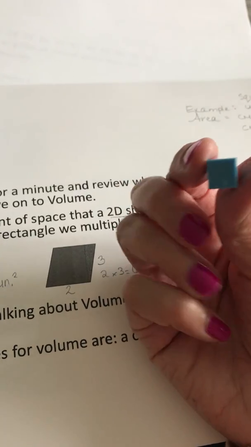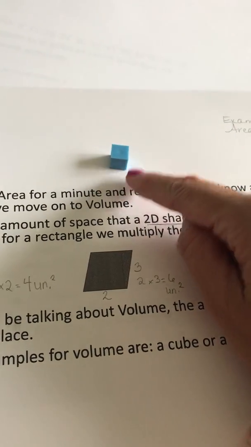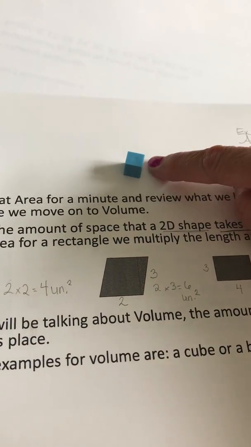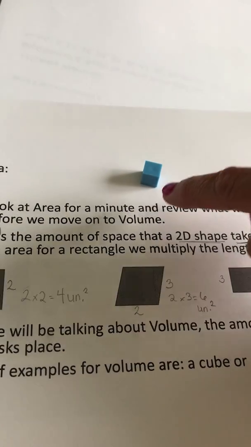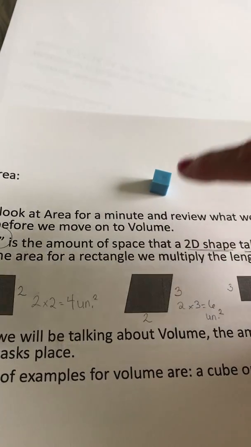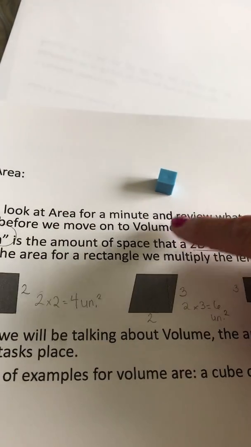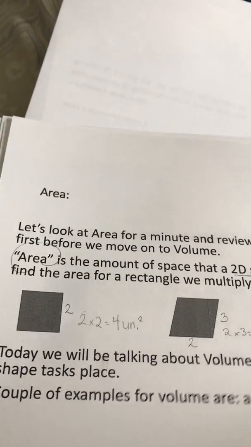This is 3D, okay, because you have a length, a width, and a height, the depth, or how deep it is, okay? So you have a length, a width, and a height, and that will be for volume. All right, let's move on.